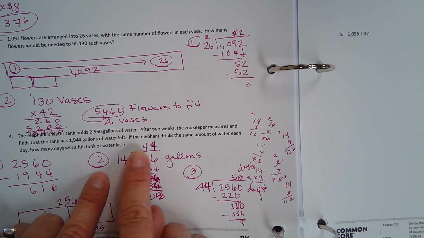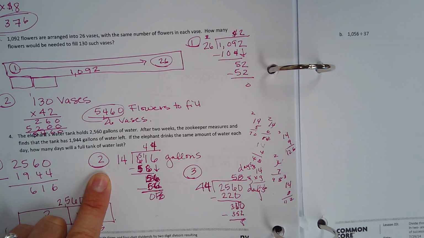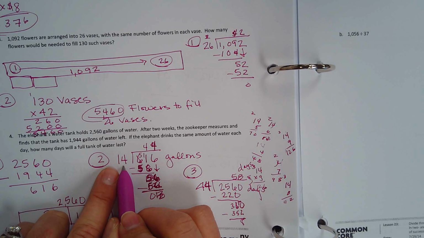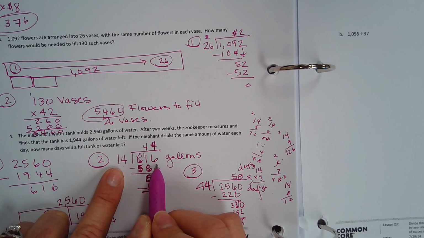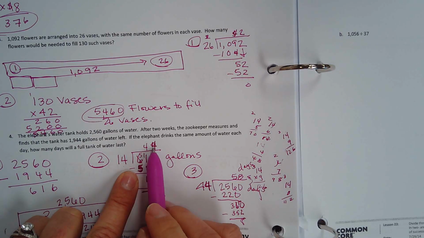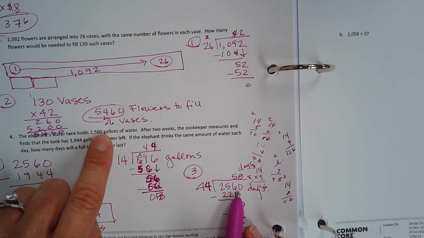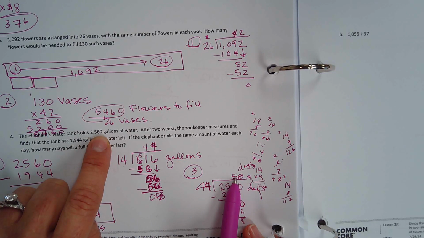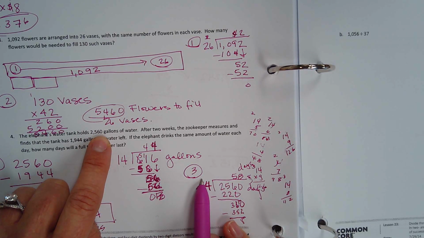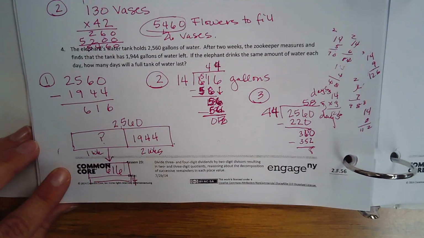Now, if the elephant drinks the same amount of water each day, how many days will a full tank of water last? Well, we know there are 14 days in 2 weeks. So 14 days divided into what was drank gives you 44 gallons. That's how much he drank each day. So you have to take 44 gallons and divide it into 2,560, because that was the total amount of gallons that you started with. If he drinks 44 gallons a day, how many days would it last? It'll last 58 days.